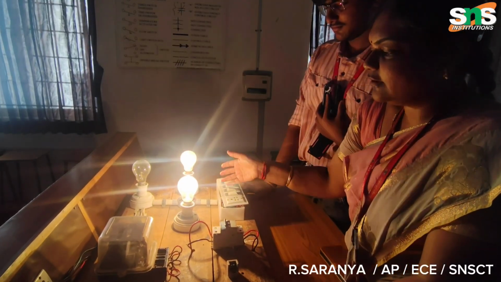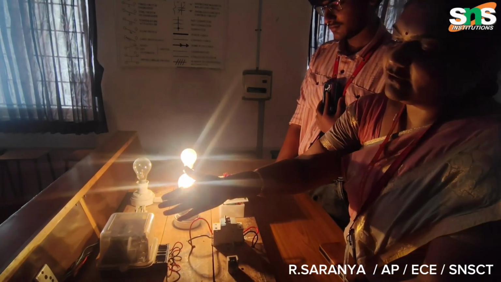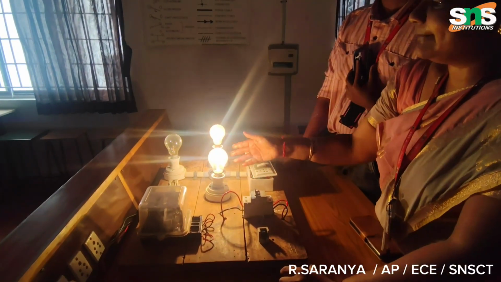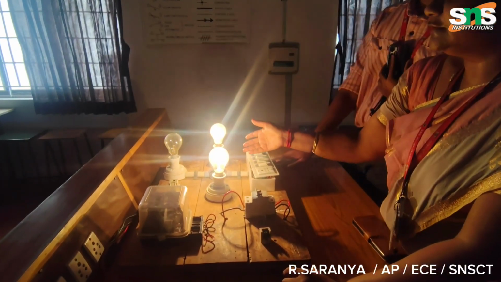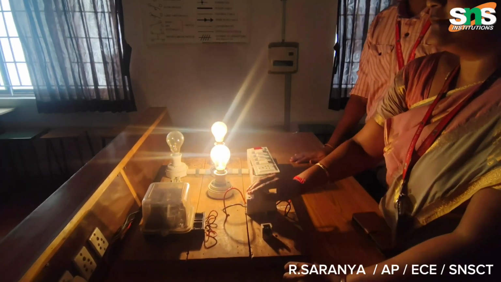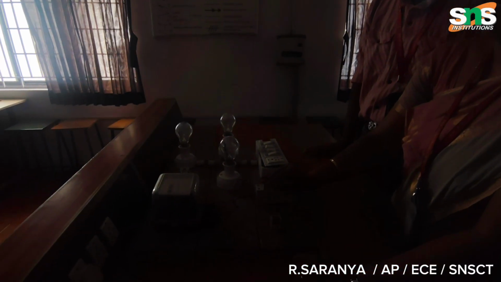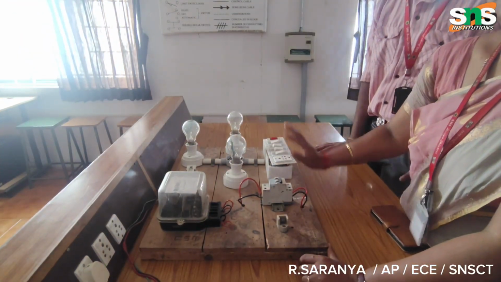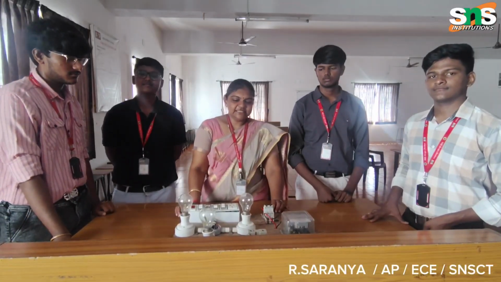Based on the load we are using, the energy meter will start rotating at a corresponding speed. And when anything happens in this circuit, like a short circuit or any unattended wire causing a problem, the MCB will automatically shut down so that the current flow to our switch box is stopped. Okay, now we have seen the working.